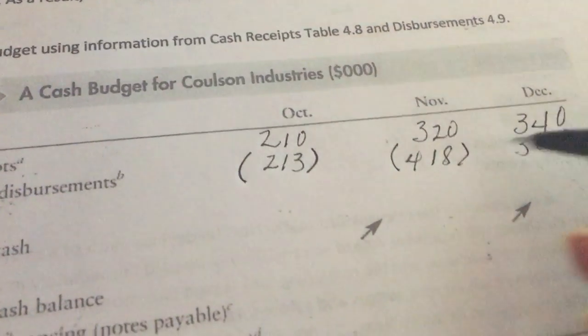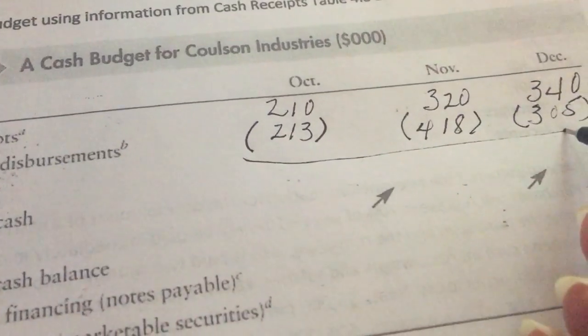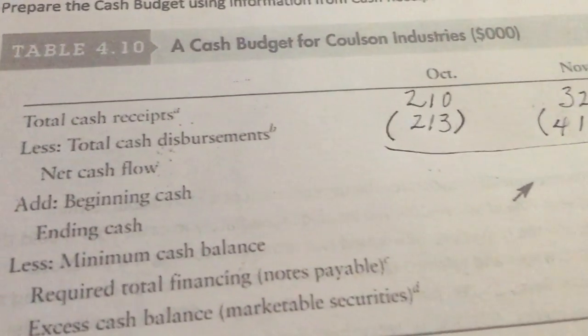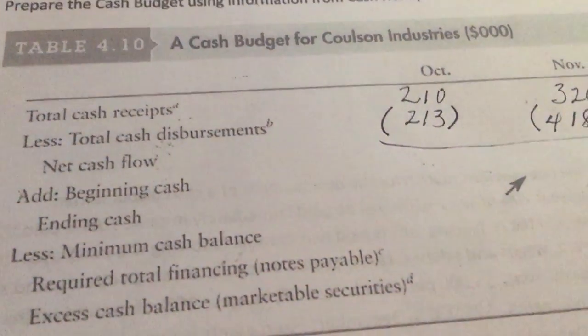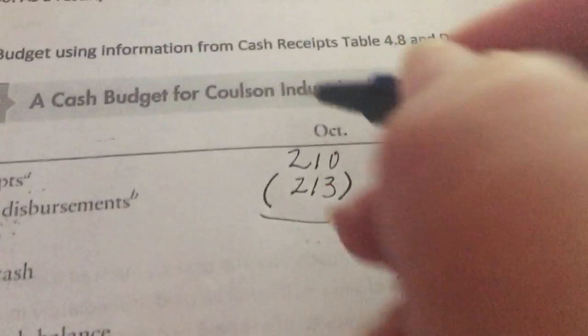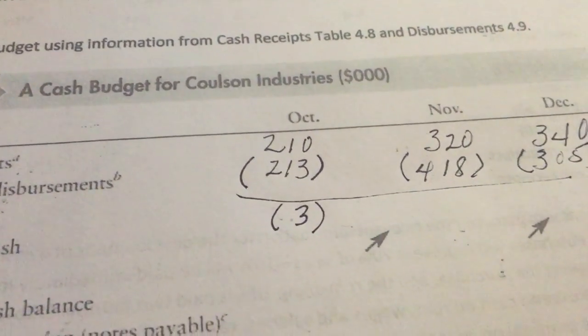So you can put that in parentheses, draw a line under this, and let's do a little subtraction. So on the first one, if you subtract here, what you're going to have is a -3. Okay?